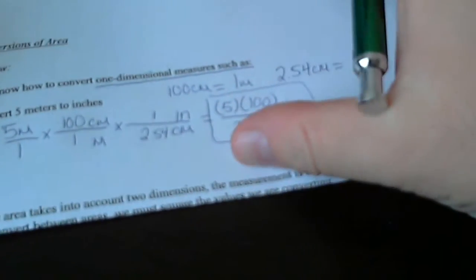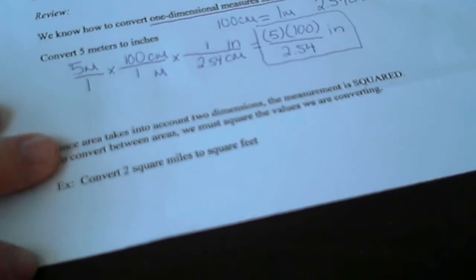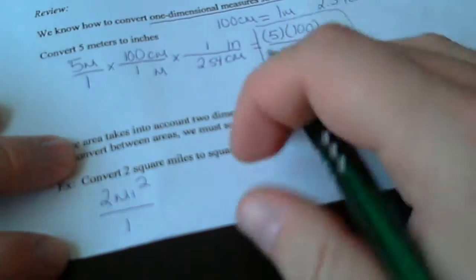Now, area takes into account 2 dimensions. The measurements are squared for that reason. So our first example is going to be convert 2 square miles to square feet. Always start with what you know over 1. I'm going to see if I can get both of these in the shot here so we can compare what they look like. Okay, so 2 miles squared over 1 to square feet.